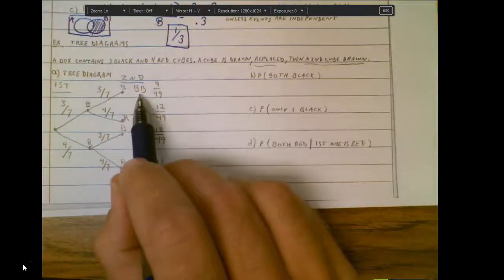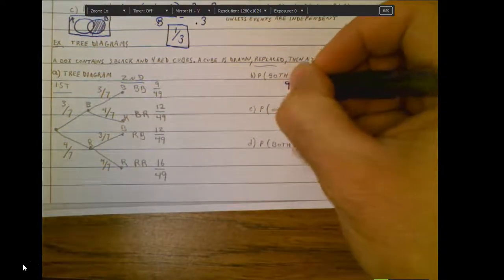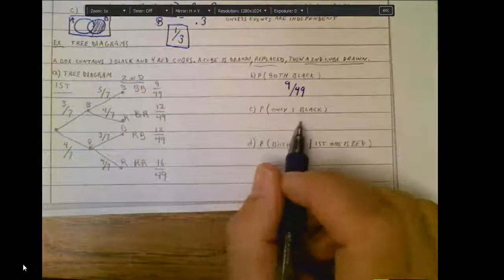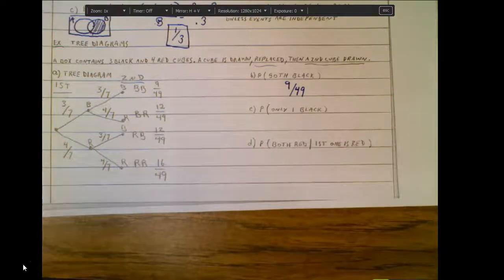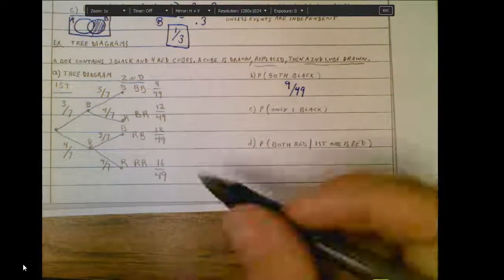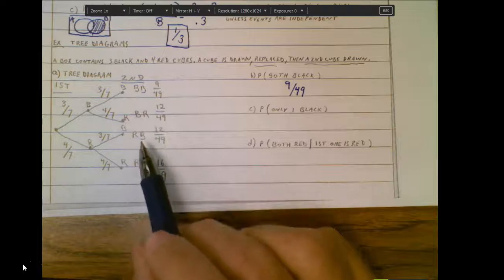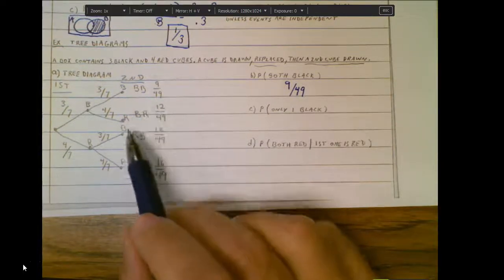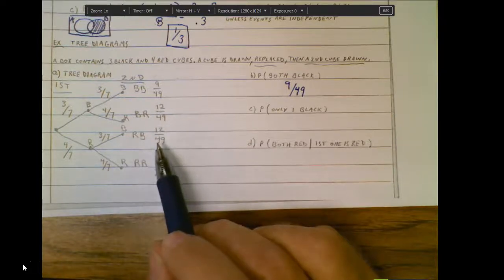So what about now the case where I had both black cubes come out of there? Really simple, because we've already identified what that is. It's 9 out of 49. So again, that tree diagram makes answering that question really easy. What about the case where I only get exactly one black cube? Well, let's take a look at those. Right here and right here are the two cases where I got exactly one black cube.